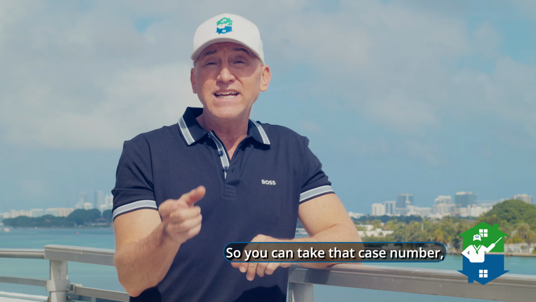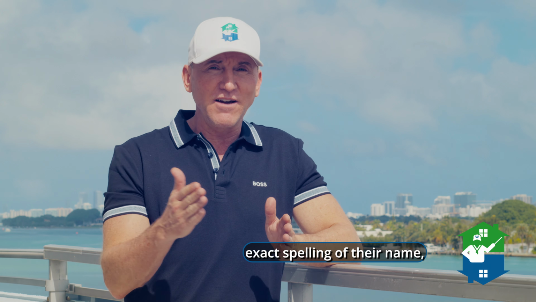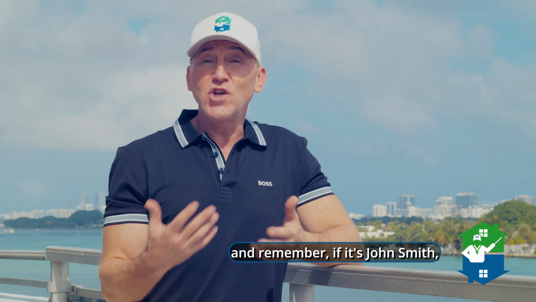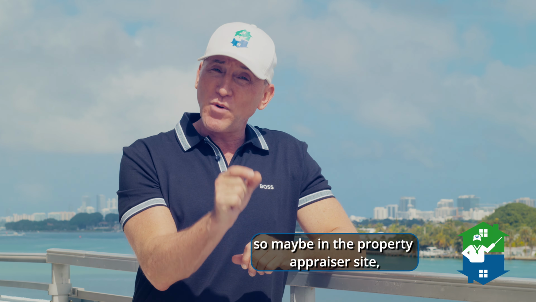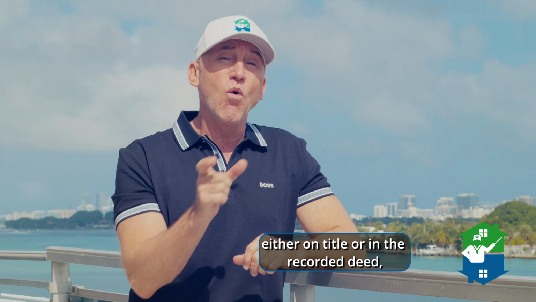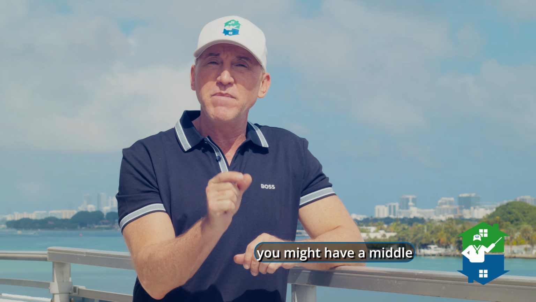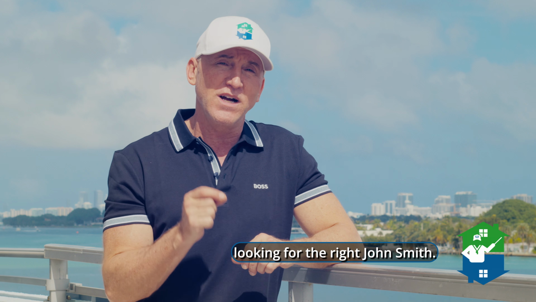So you can take that case number, or you can take the exact spelling of their name. And remember, if it's John Smith, there's going to be a lot of John Smiths. So maybe in the property appraiser's site, either on title or in the recorded deed, you might have a middle initial that you might need to use to make sure that you're looking for the right John Smith.